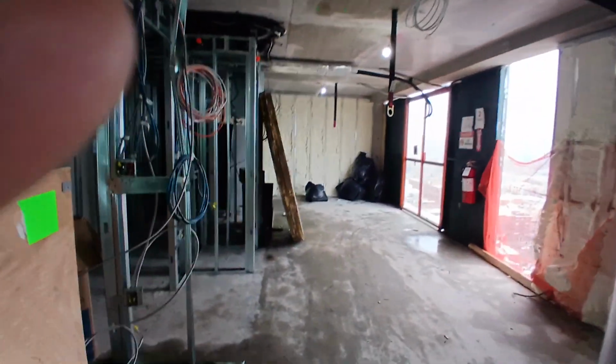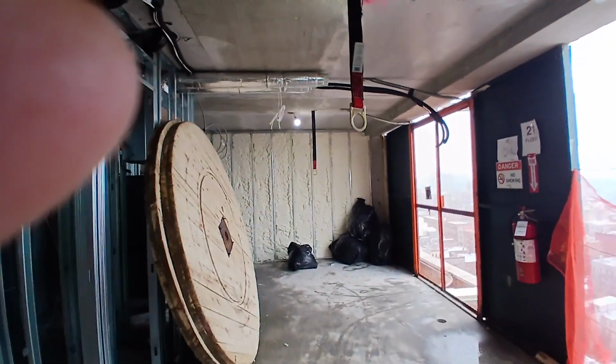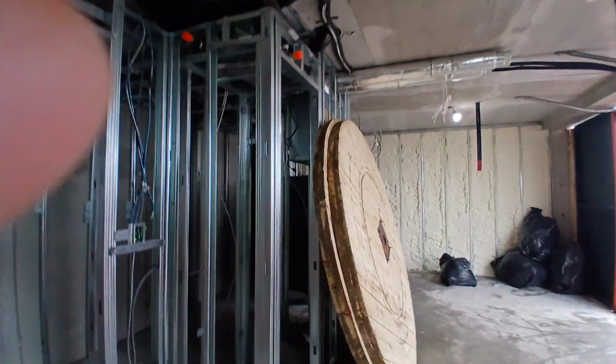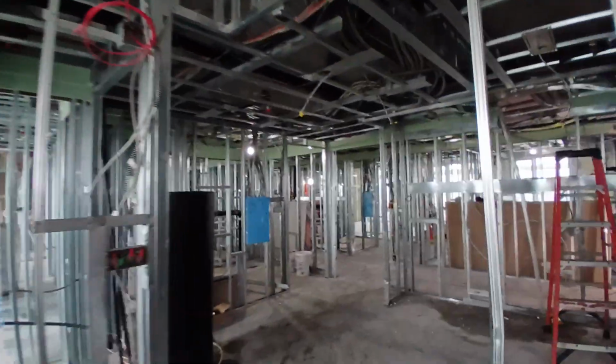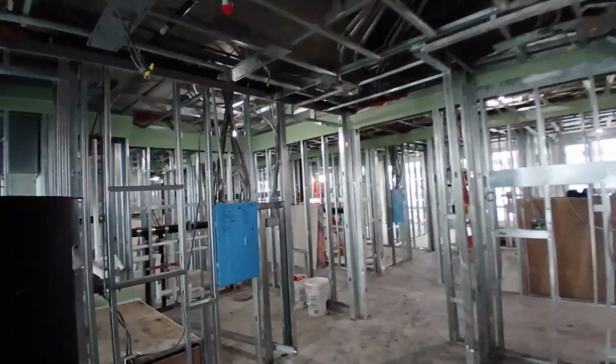Pipe insulation all around. I mean, foam insulation all around. Oh my God, foam insulation all around.